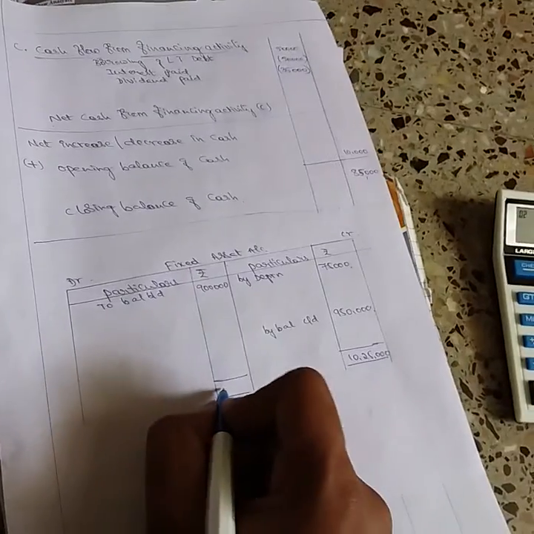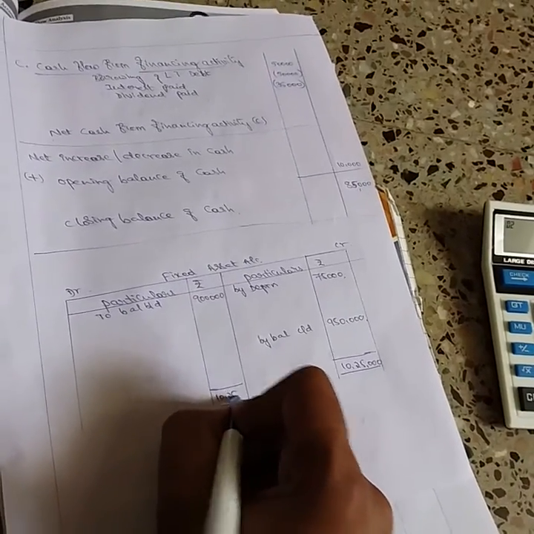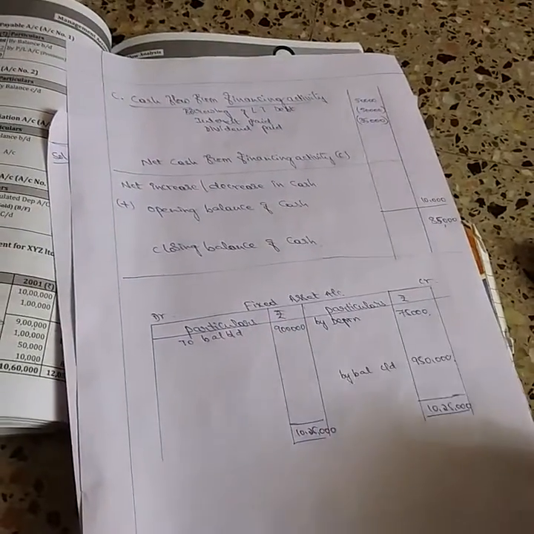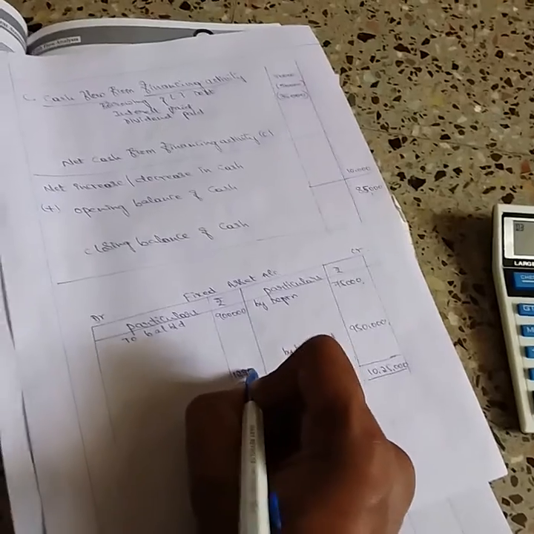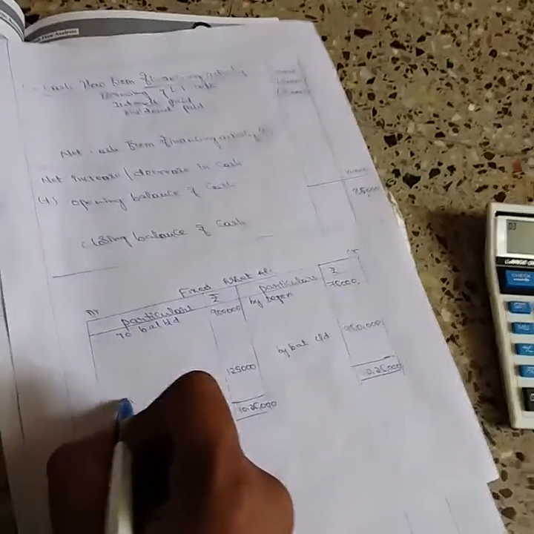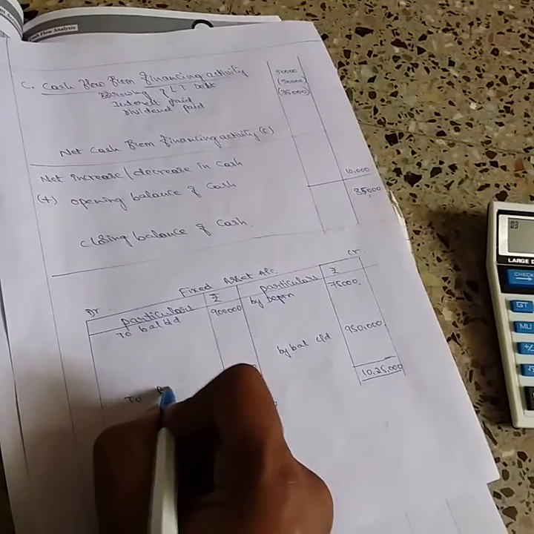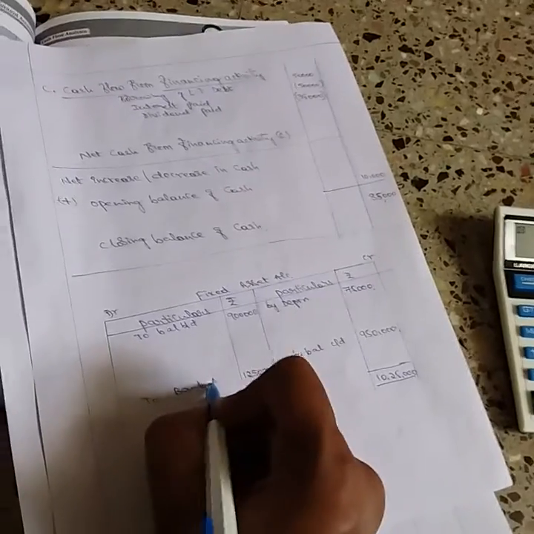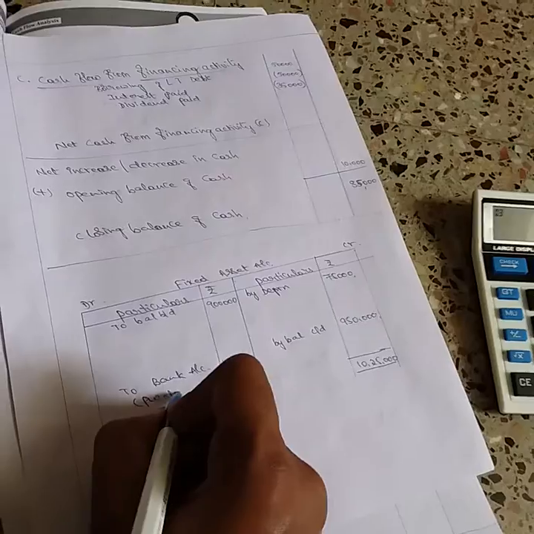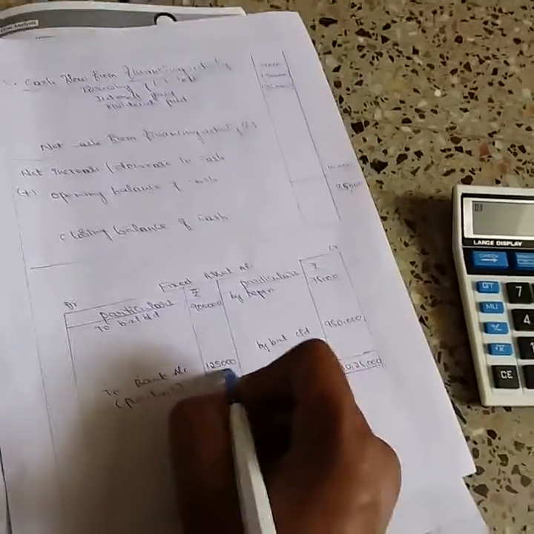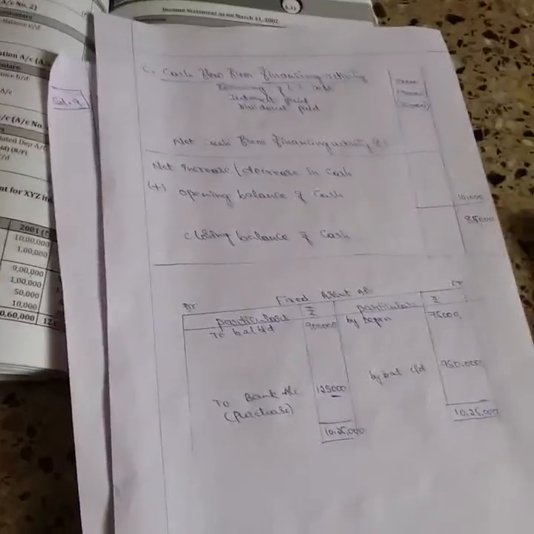Take the same balance here, 10,25,000. 10,25,000 minus 9 lakh, balance is 1,25,000. The difference should be treated as purchase of fixed asset. So 1,25,000 worth of fixed asset is purchased during the year.